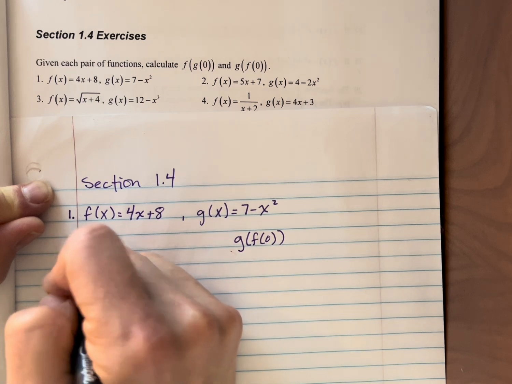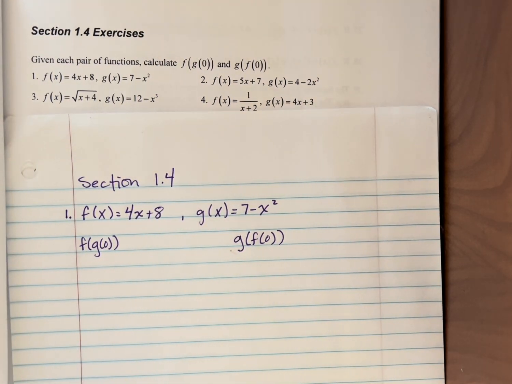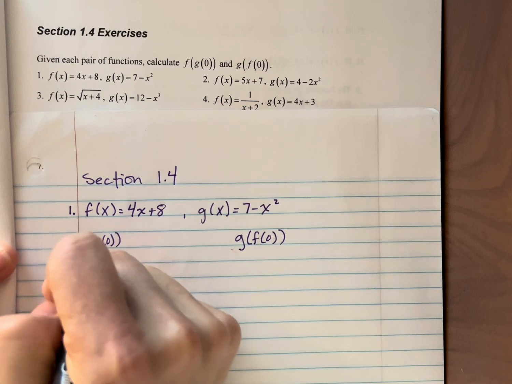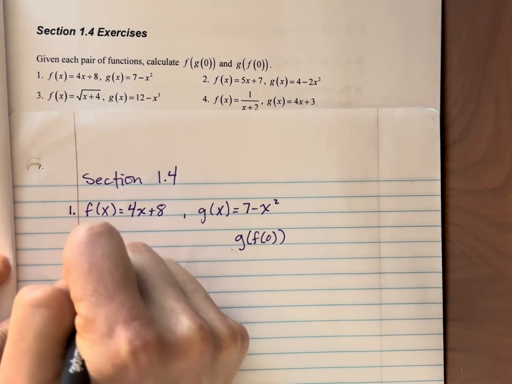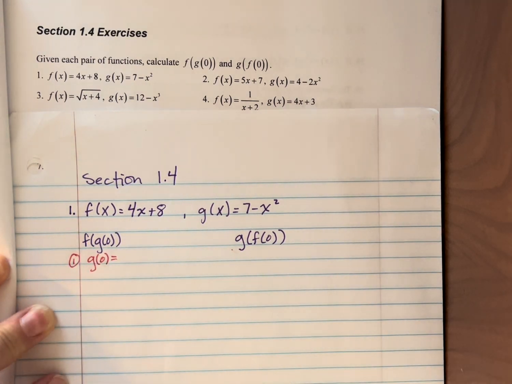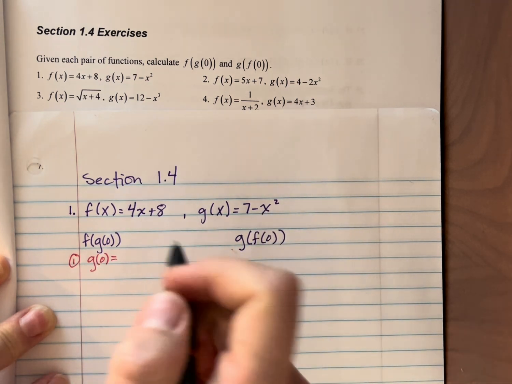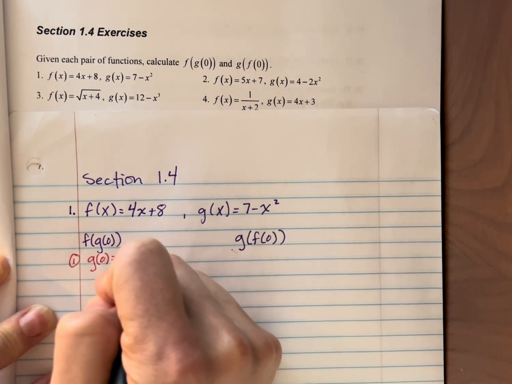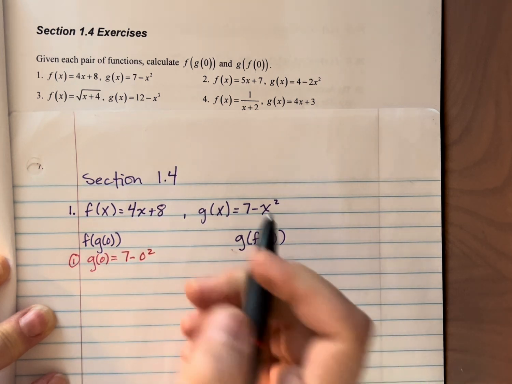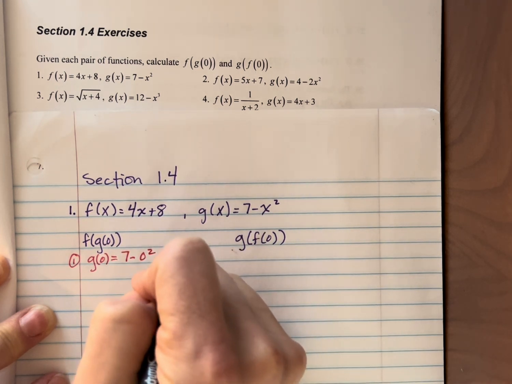So this is our first step. Step 1, let's find g of 0. All we're going to do is replace the x in our g of x function with 0. So we have g of 0 equals 7 minus 0 squared. So g of 0 is 7.